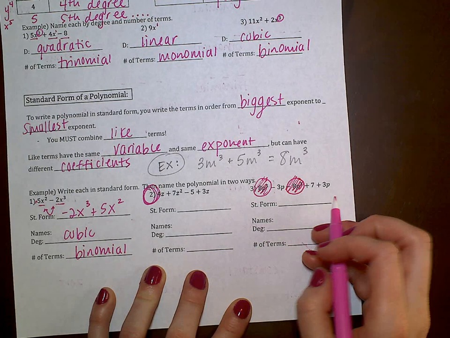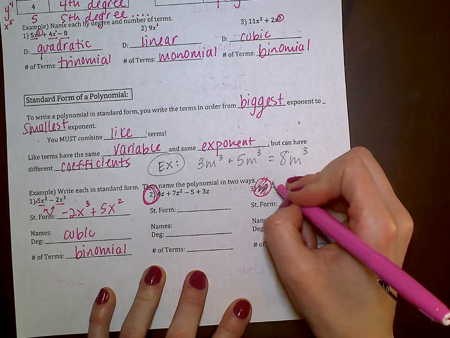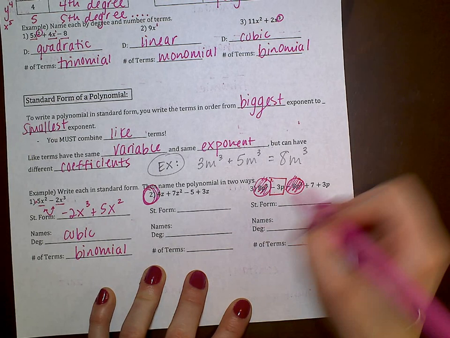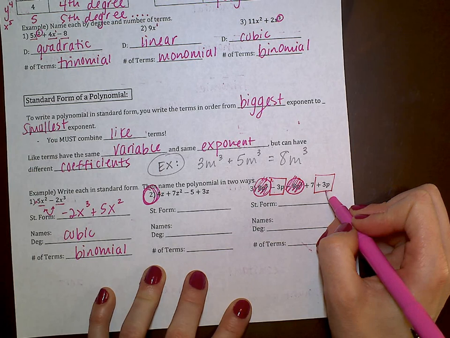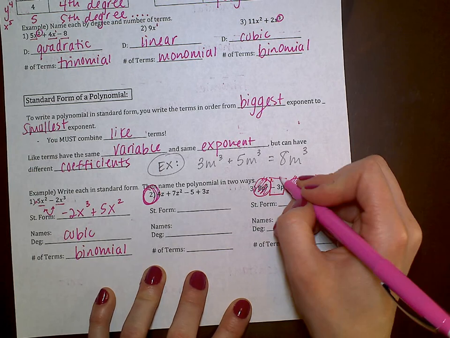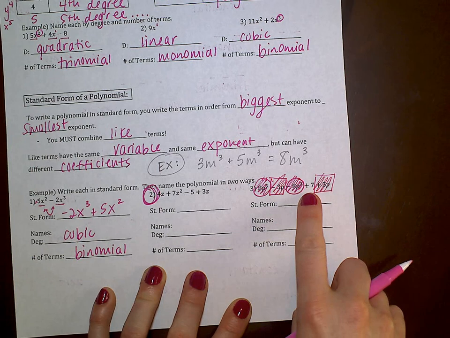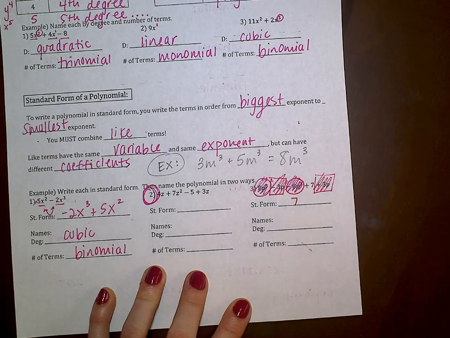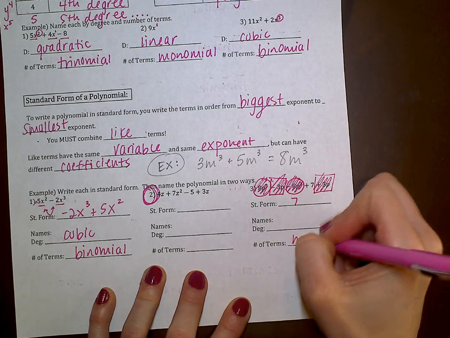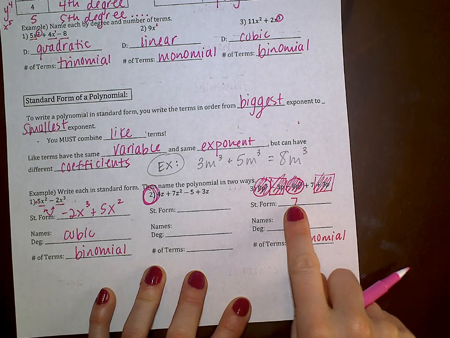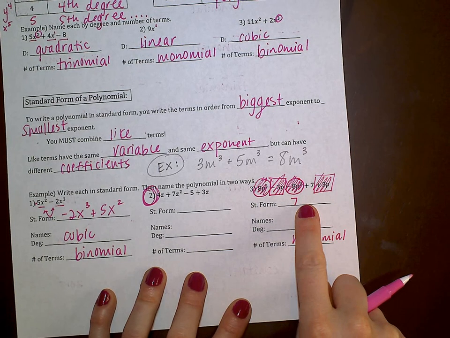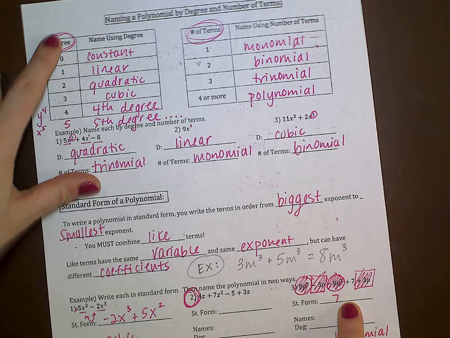Then I can combine the p's, so I have negative 3p's here plus 3p's here, which again, that's 0. So don't even write 0 p's, that's gone. The only thing left is 7. Obviously that's in standard form, it's the only term. This is a monomial. And remember, when it's just a plain number, there really is no degree. It's just 0, so we call that constant.